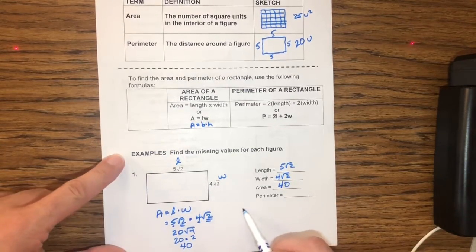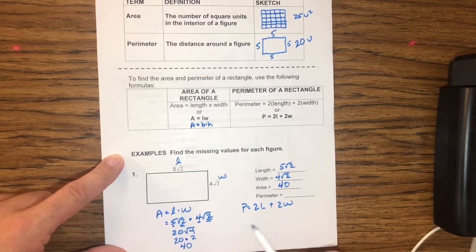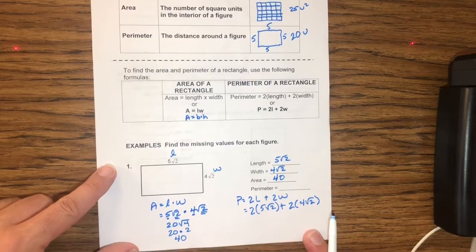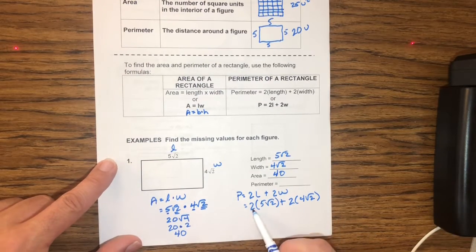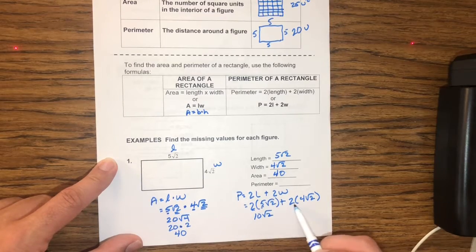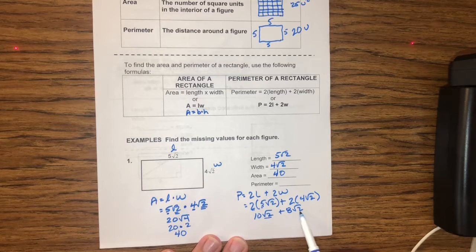Perimeter. If I'm going to do the perimeter, it's 2 times the length plus 2 times the width. So that's going to be 2 times 5 square root of 2 plus 2 times 4 square root of 2. Okay, just going through the steps that we need to do here. 2 times 5 is what? So 10 square root of 2. 2 times 4 is 8 square root of 2. And now as we look at this, you got to treat these as like terms. They both have a square root of 2 in them.